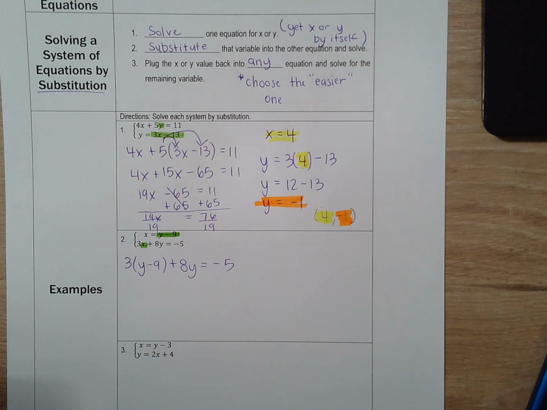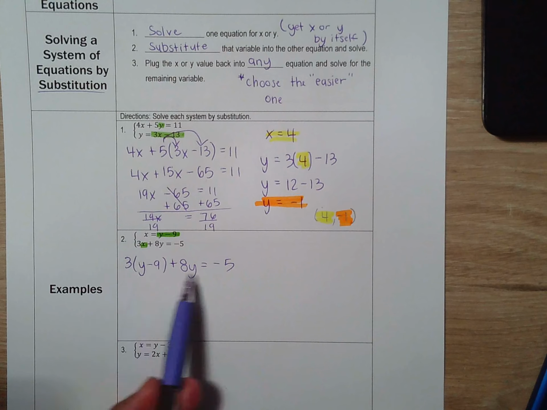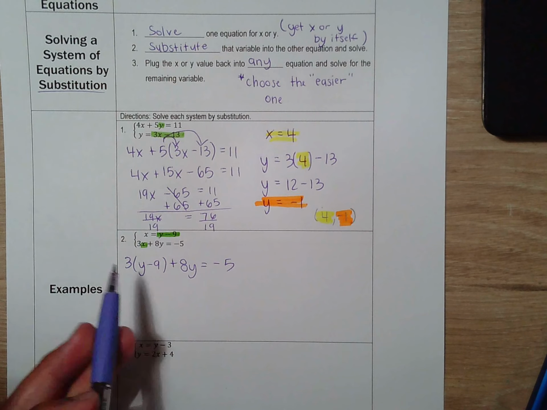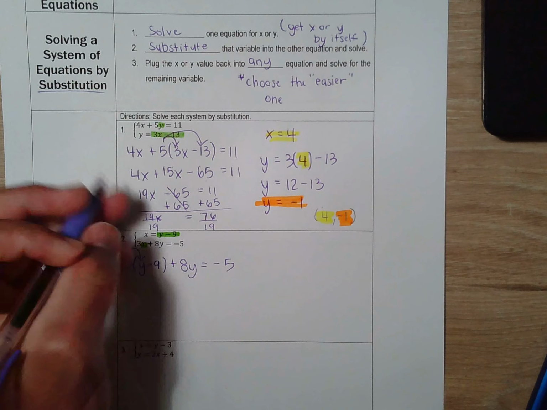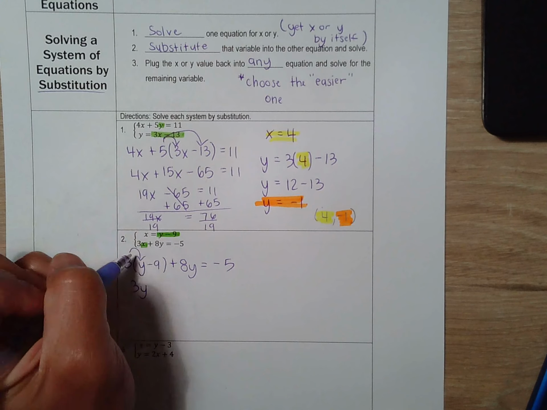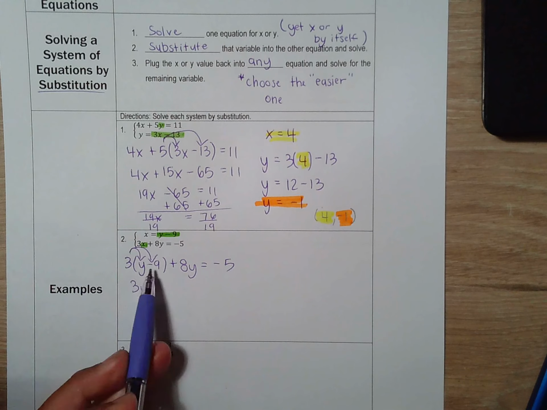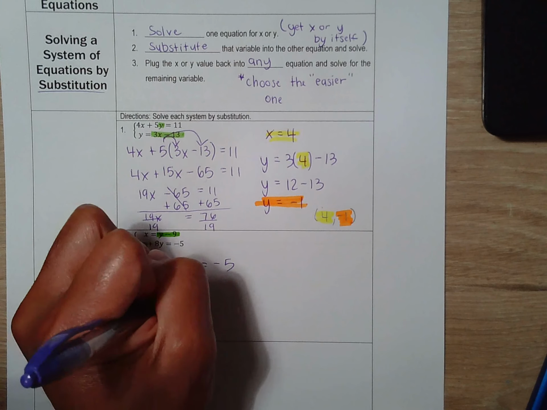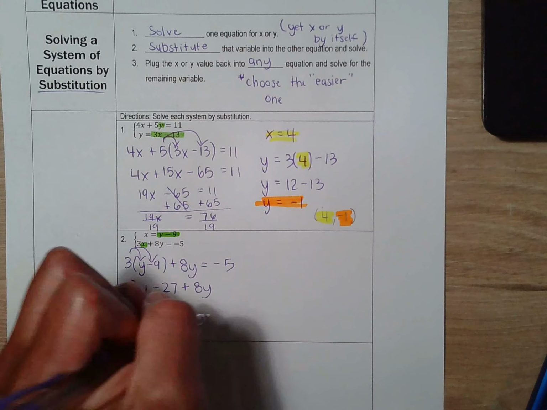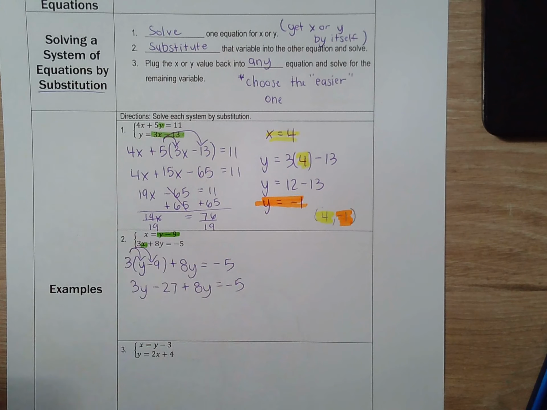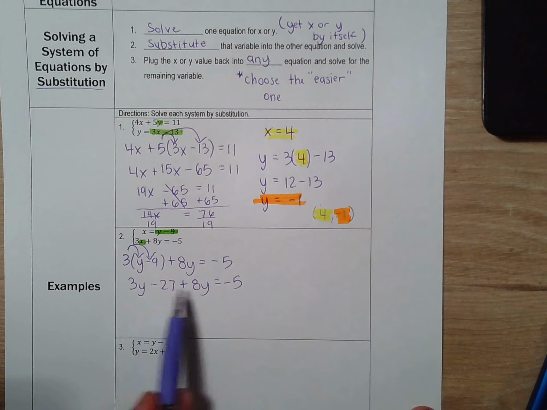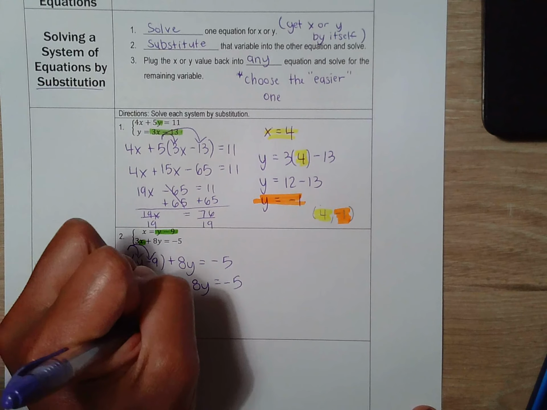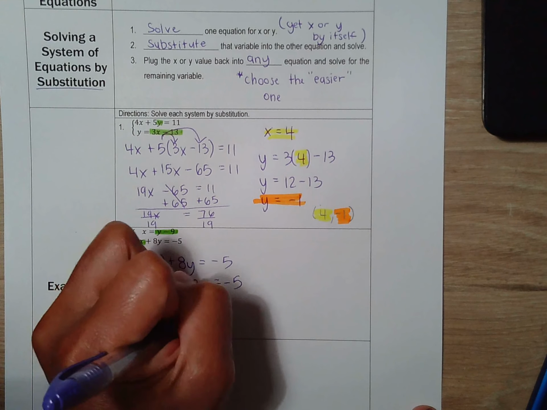All right, now, once again, we have an equation just in one variable, right? That makes it way easier for us to solve. We distribute this 3. We have 3y, and we distribute this to the negative 9. That gives us minus 27 plus 8y. I'm just bringing everything else down, is equal to negative 5. All right, combining like terms, on the left-hand side, we have 11y minus 27 is equal to negative 5.